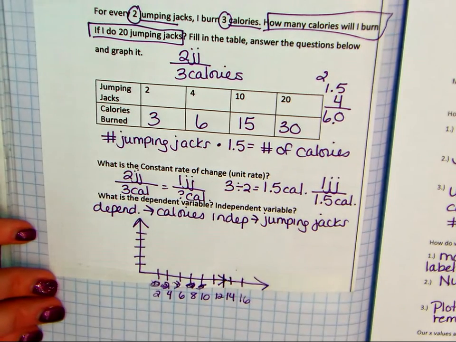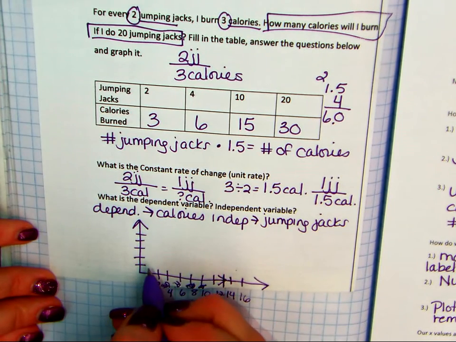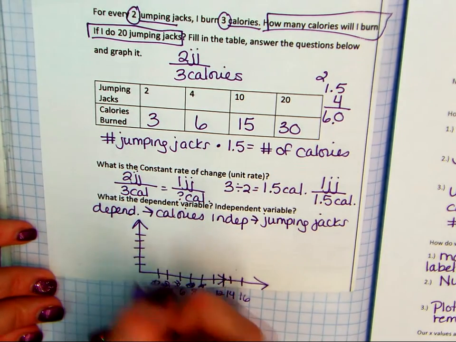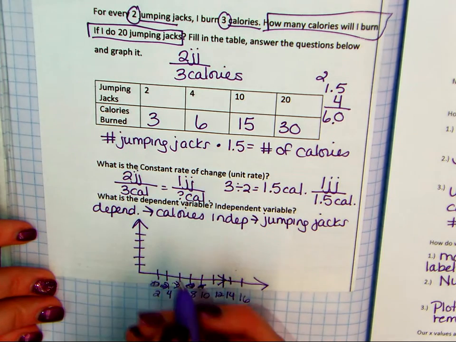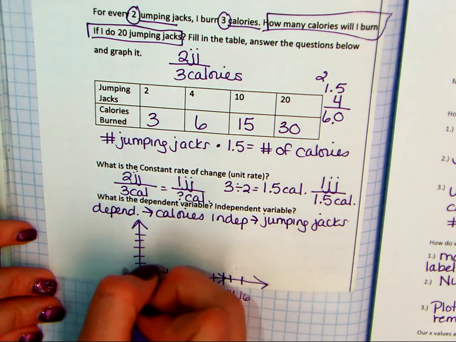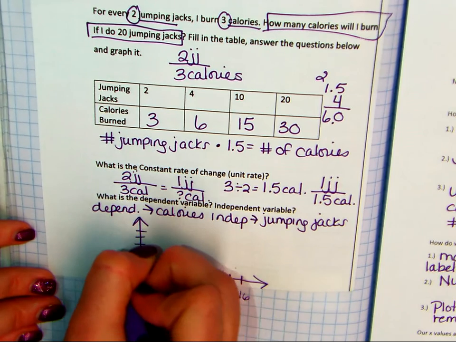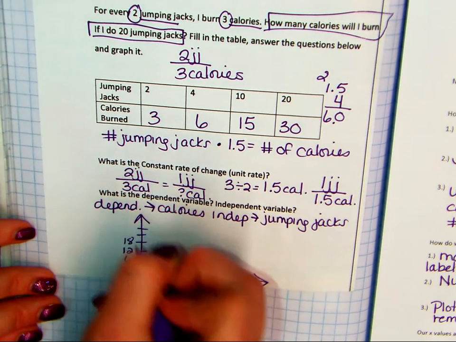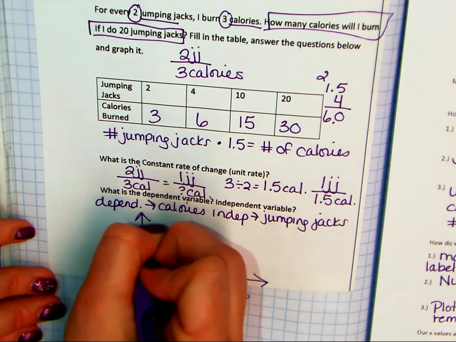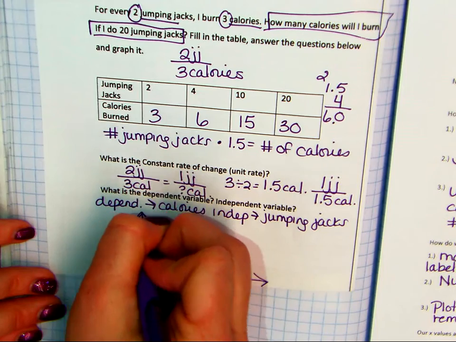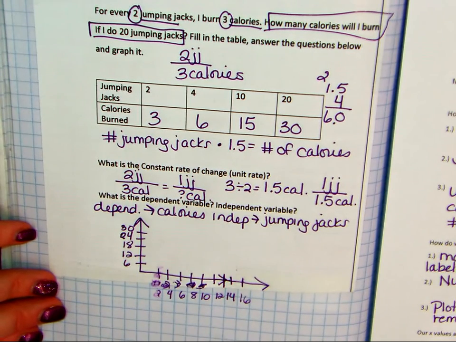And then we can count by 3s. That's not going to work. Let's count by 6s. 6, 12, 18, 24, 30. Okay, so we're going to have to kind of make it work.